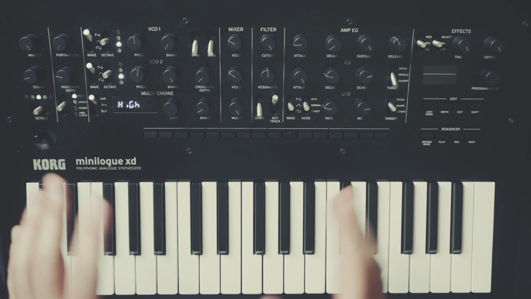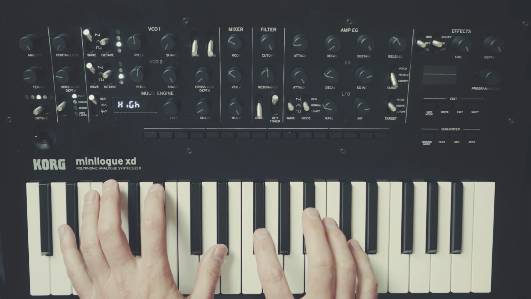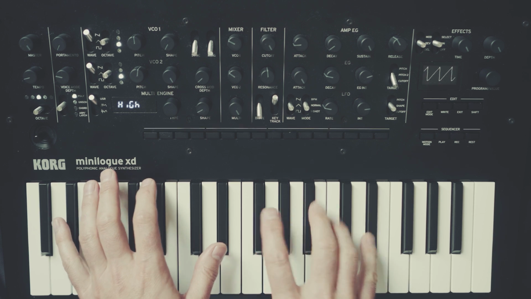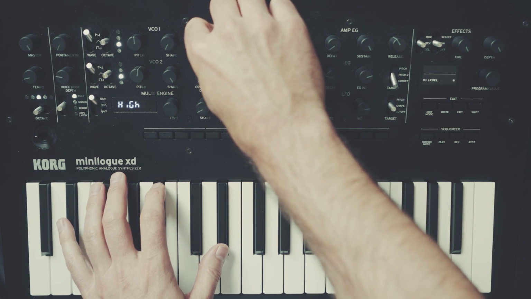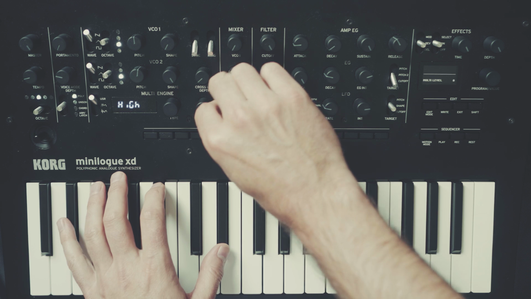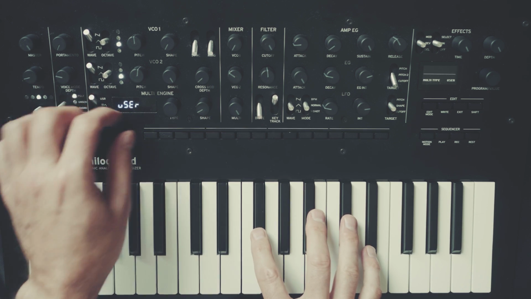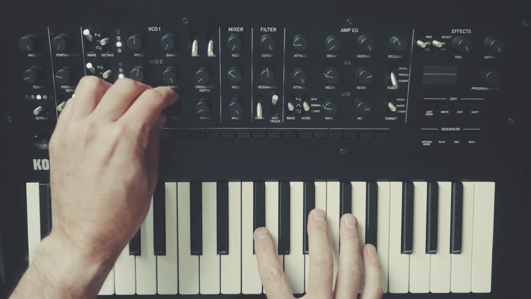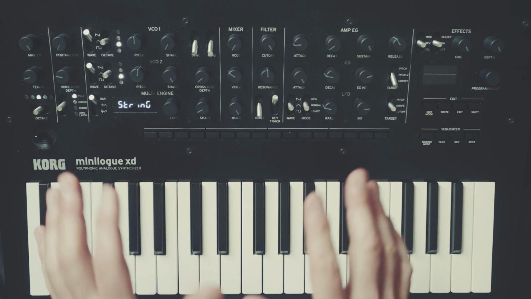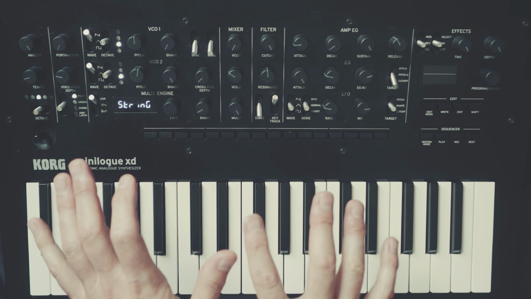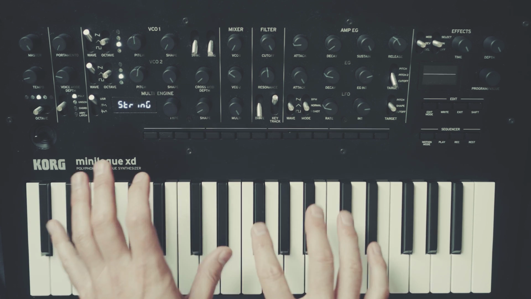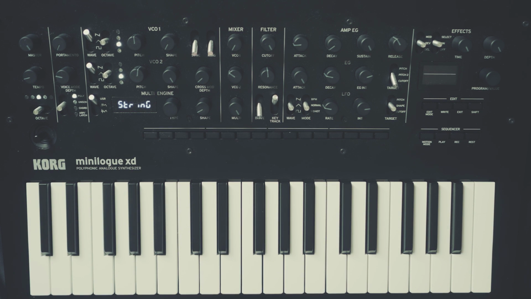Right, so as usual, I'm starting off with an initialize patch. So let's turn down the VCO1, let's turn up the multi-engine oscillator, switch it to user and choose my oscillator string. Now, by default, you get nothing. It's not a bug, it's just the way it works with this particular synthesizer.